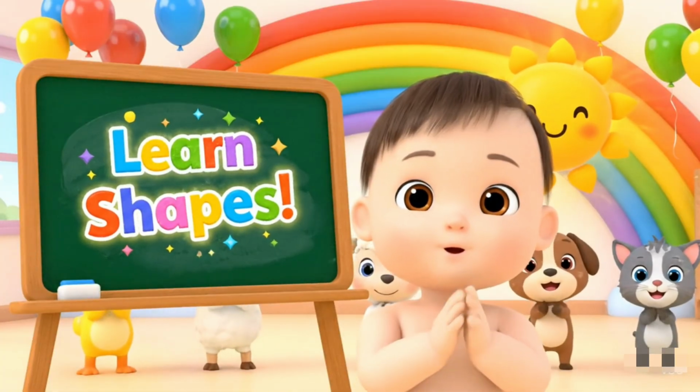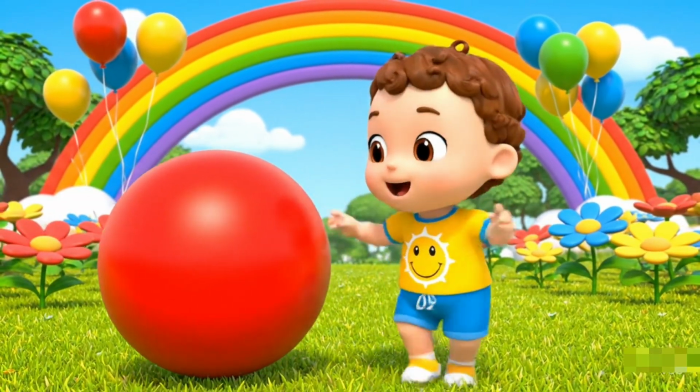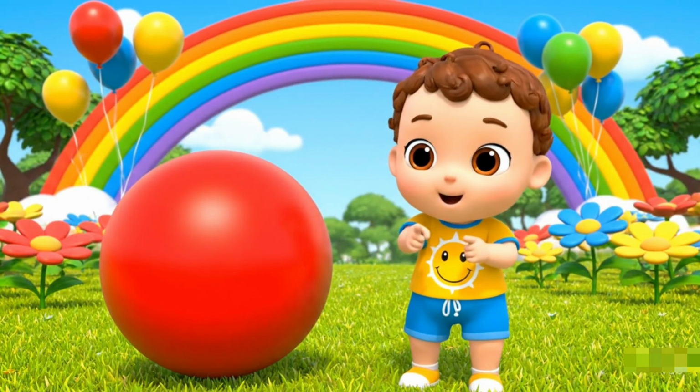Yay! Quack, quack! Woof, woof! Look, friends! This is a circle. Round and round, just like a ball.